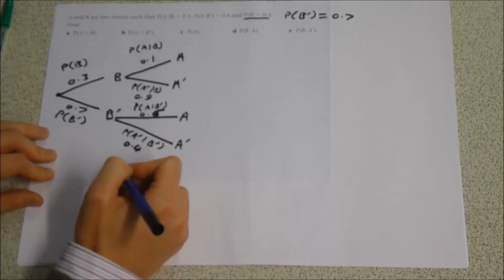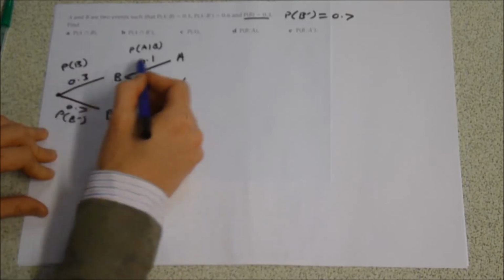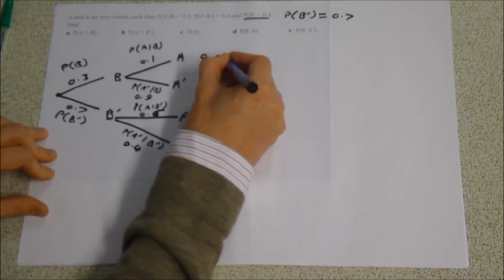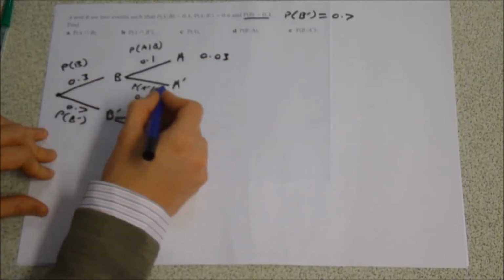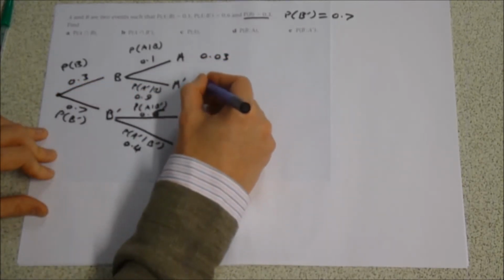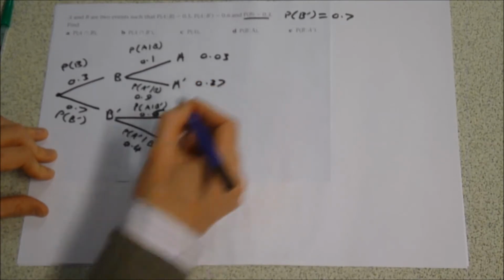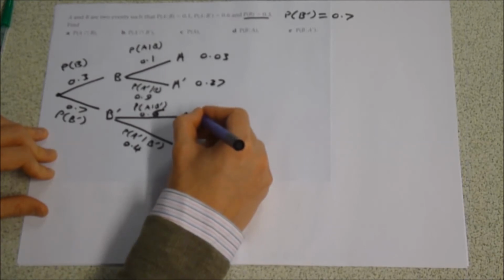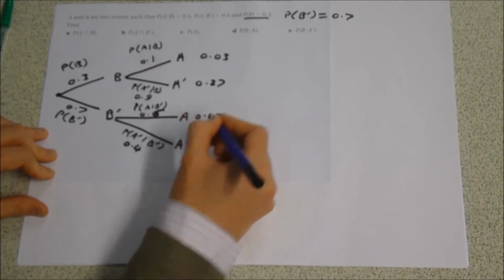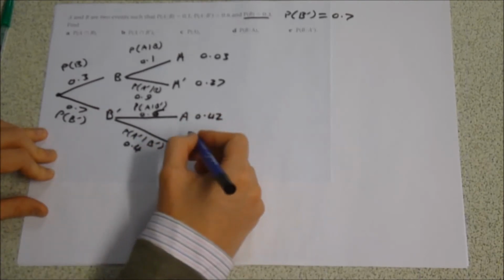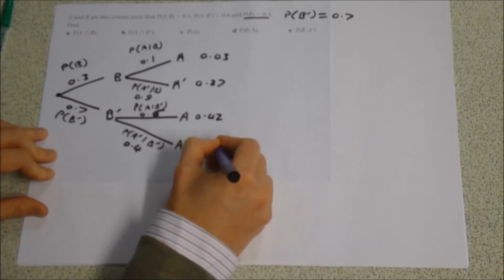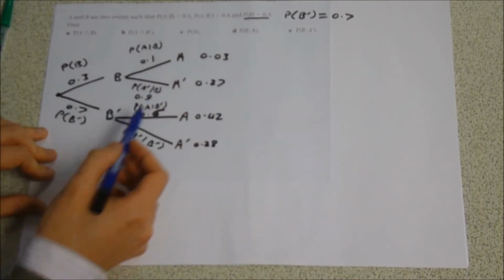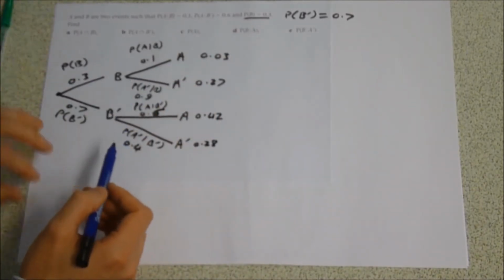So before I even worry about the questions, I can quickly work out, well, 0.3 times 0.1, this probability is 0.03, 0.3 times 0.9, this probability is 0.27, 0.7 times 0.6, this probability is 0.42, and 0.7 times 0.4, this probability is 0.28. And really, the maths is easy, multiply along the branch. It's just about understanding your diagram to answer these questions.